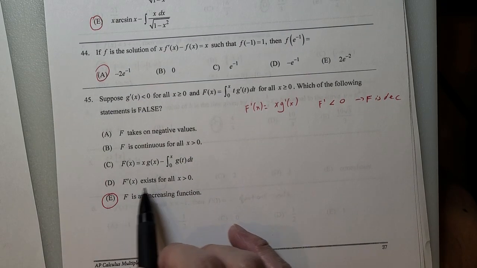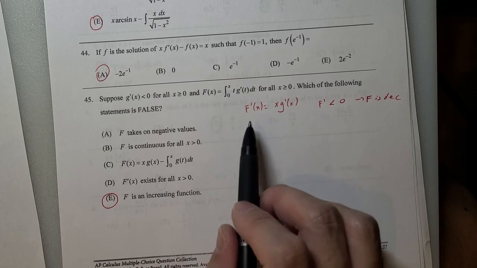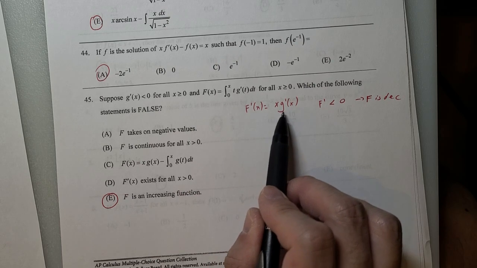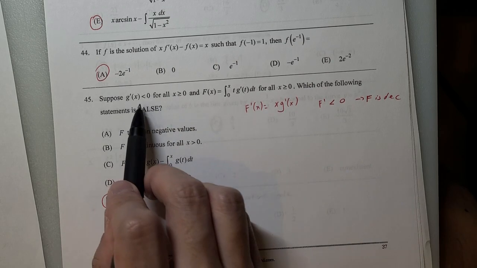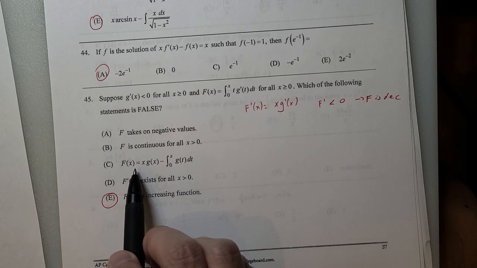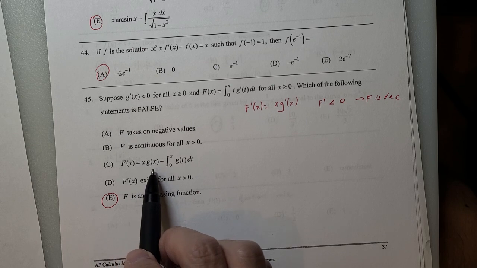F prime of x exists for all x greater than 0. That's true because we found what f prime is. X, that's continuous, right? G prime exists because it tells us this. So that should be fine. This one, how did they get this?